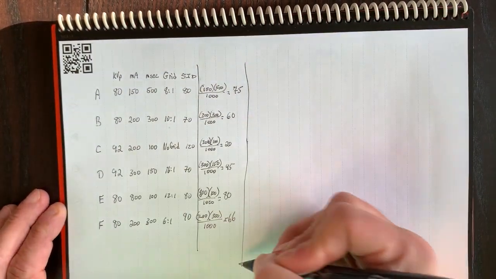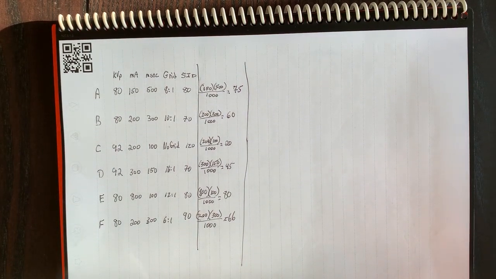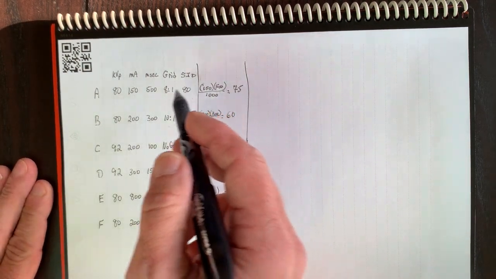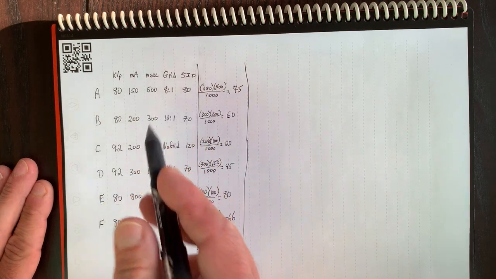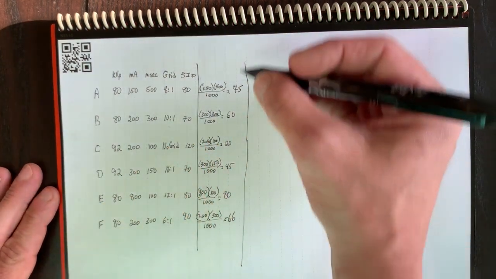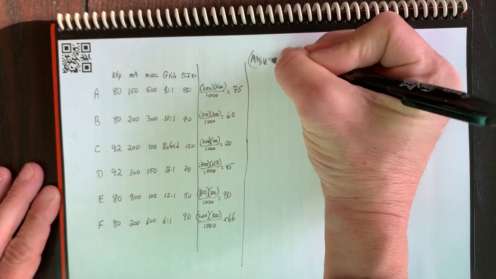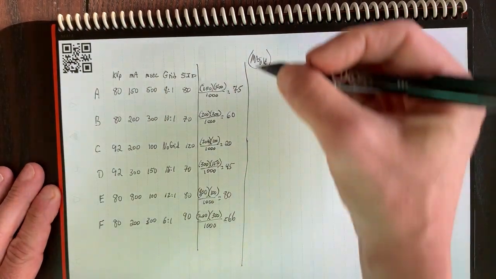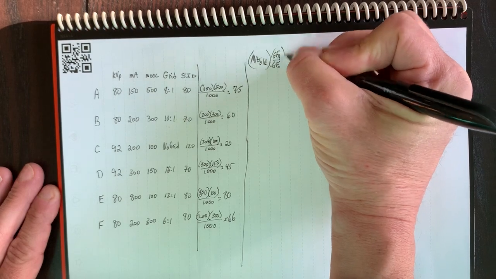Okay, our next step is to scale the mAs to find the mAs that would result in the same receptor exposure as if it had no grid. So in A, we've got 75 mAs with an 8-to-1 grid. To end up with the same receptor exposure with no grid, it would require a lot less mAs. As a matter of fact, it's the old mAs times the new grid factor over the old grid factor.